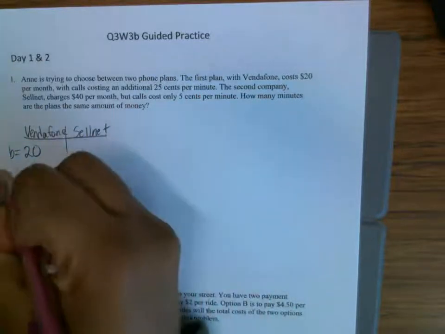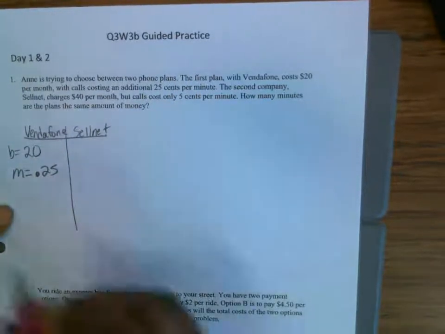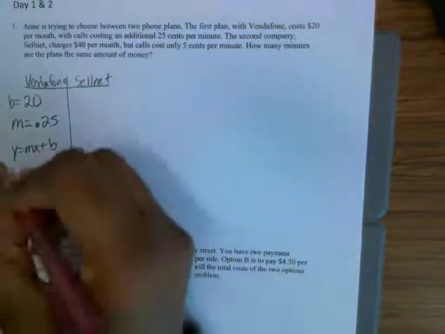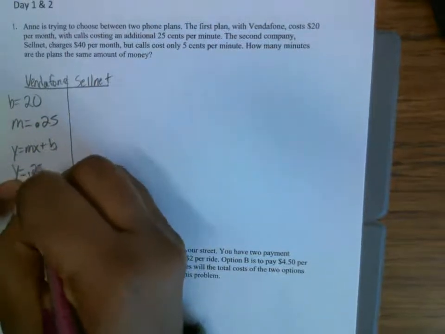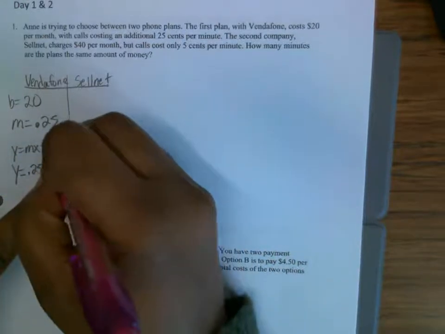So you got to read the problem because you could easily think that's a slope. You could easily think that. But it's not because you're writing your equation based on the month. So you're only going to pay it one time. So 20 is going to be my starting amount for that month. My slope here is going to be the 25 cents, so that's 0.25. So the equation written in slope intercept form, y equals mx plus b, is going to be y is equal to the 25 cent times the number of calls plus the $20 that you automatically have to pay.